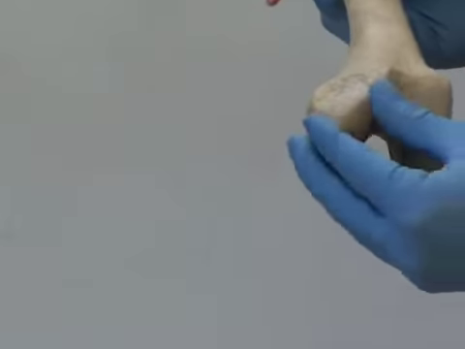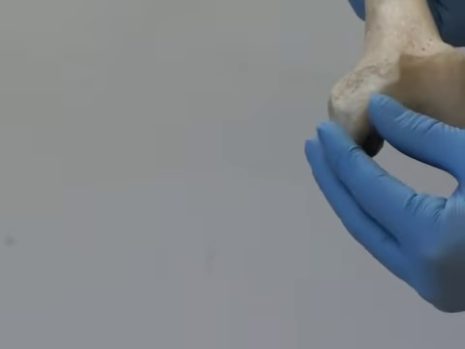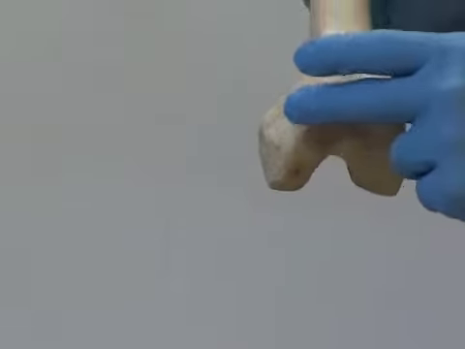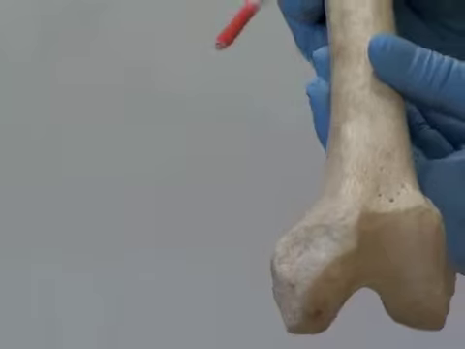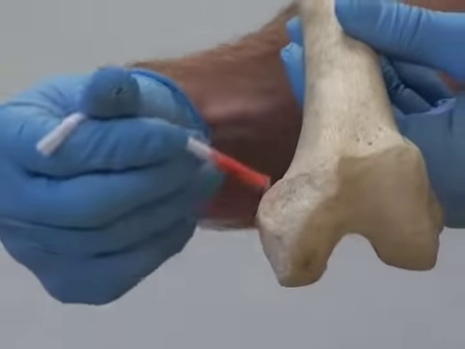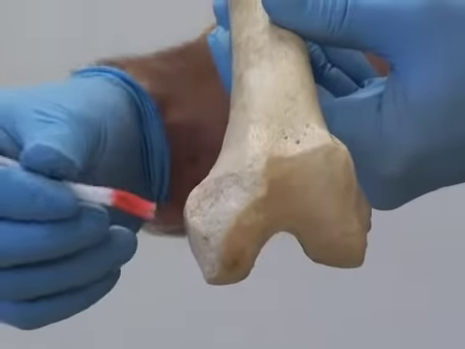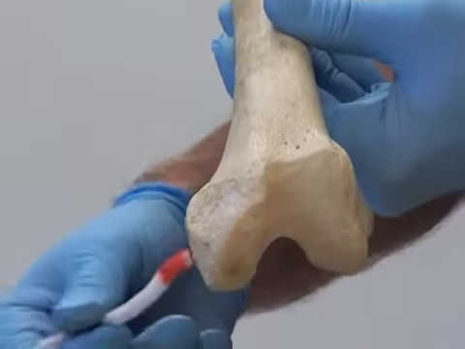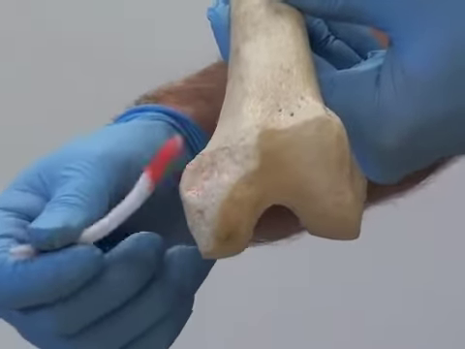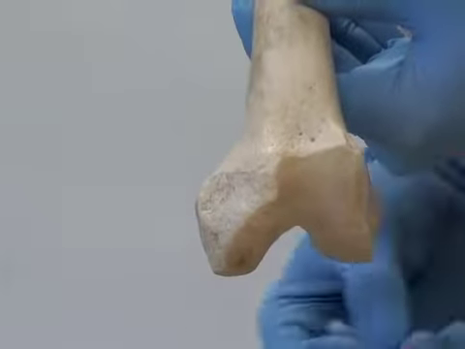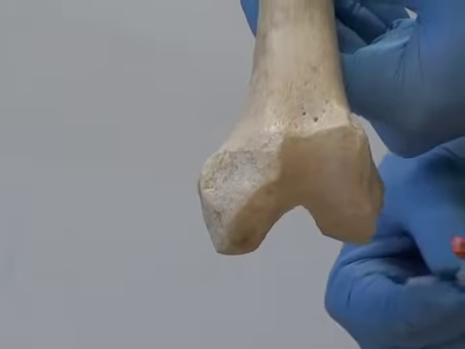We have these 2 little, I usually call them heads of the femur. They're actually called the medial and lateral condyles. These condyles, we'll see them on the tibia and also in the upper limb, are basically these little protrusions here. Medial, it's on the medial side, lateral on the lateral side.